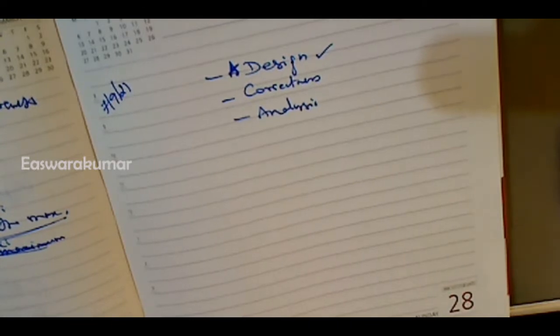And basically, the objective of this course is to study various design methods. We are not going to see all the design methods, but some of the very standard and very important design techniques that we discuss in this course.